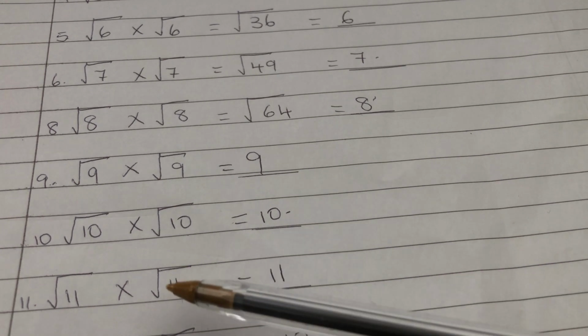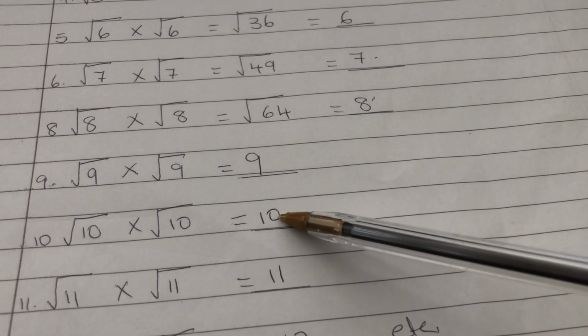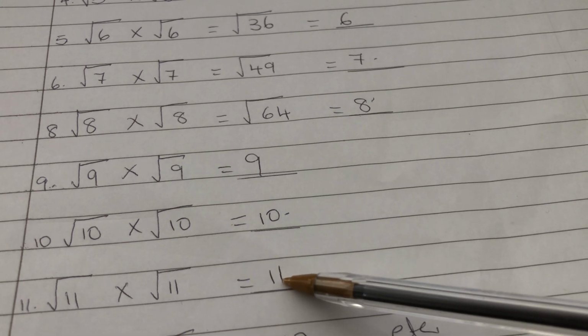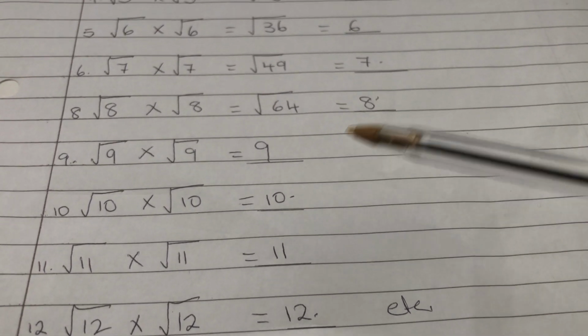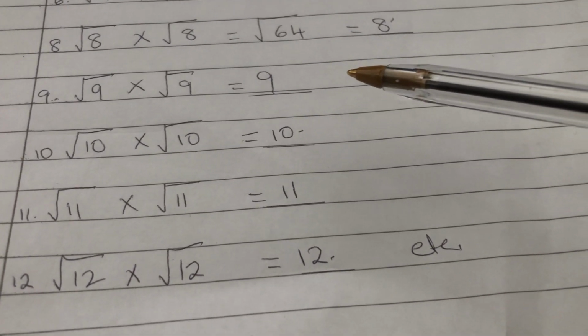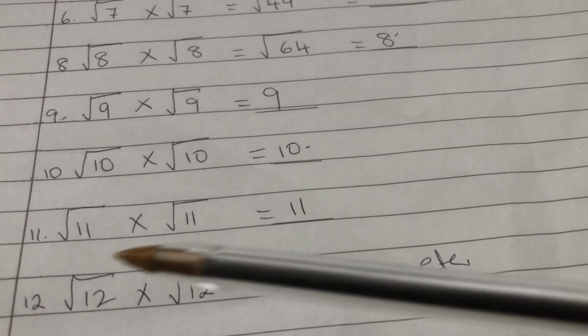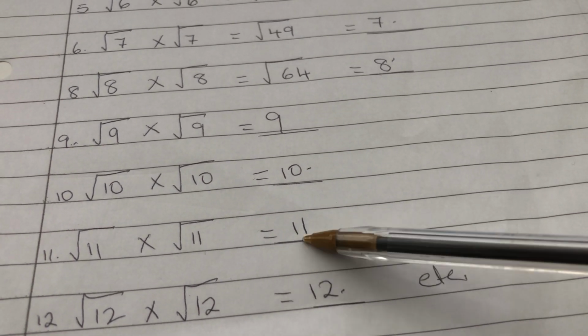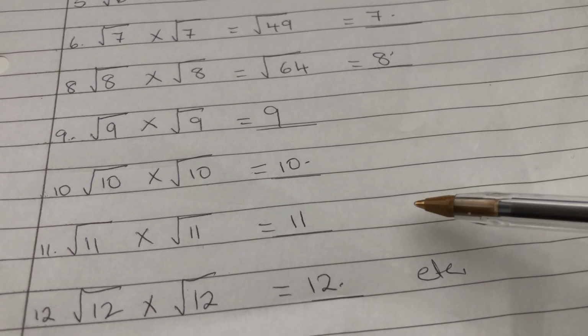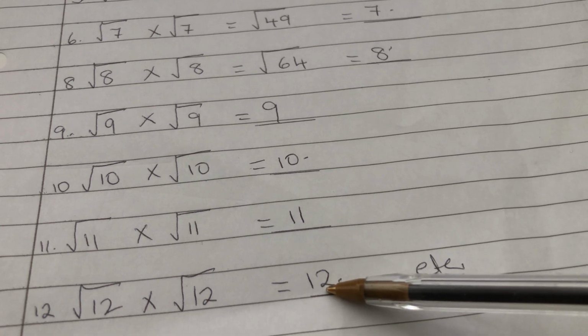Okay, so 121 will give us 11. We still choose positive in sets. Okay, root 12 times root 12 will give us root of 144, okay, which is 12.